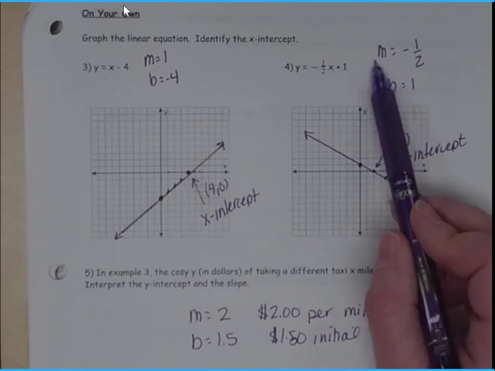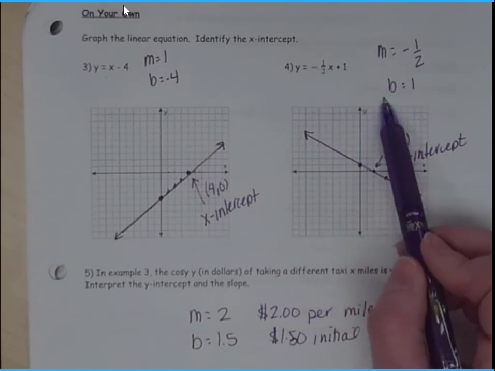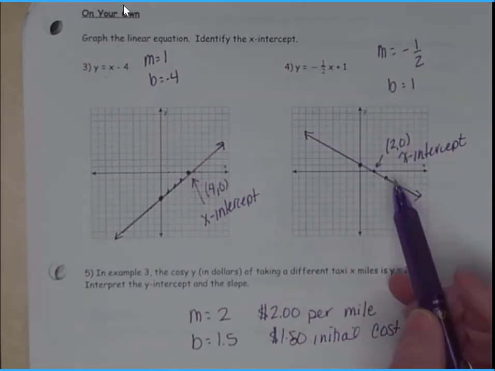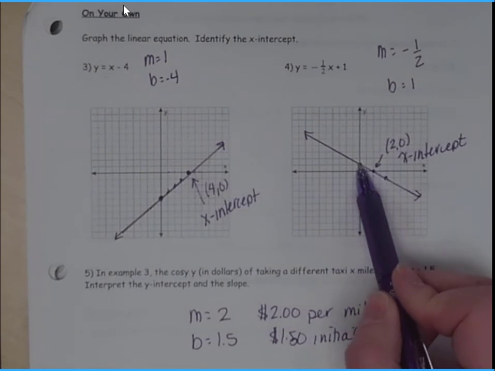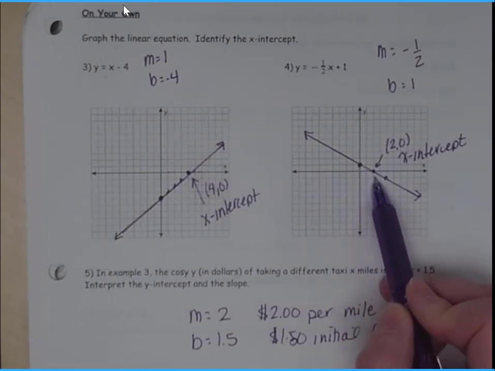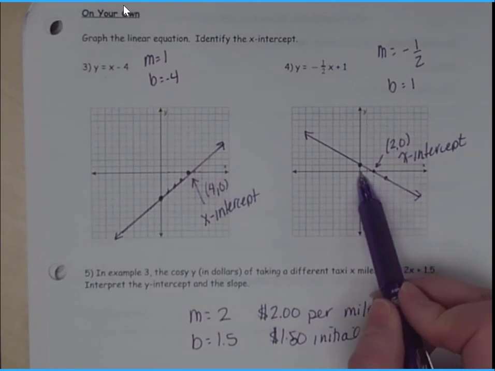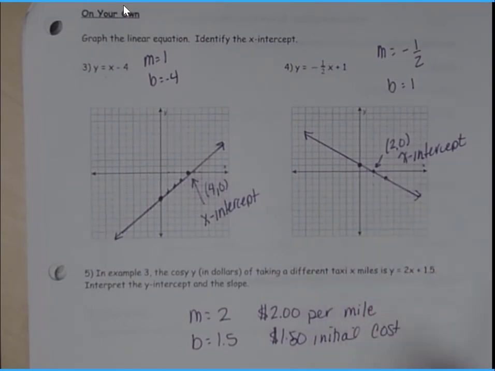Now here, my slope is -1/2 with a y-intercept of 1. So I'm going to plot my y-intercept first at 1. Go down 1 over 2, down 1 over 2. It crosses the x-axis right here at this point, which is (2, 0).